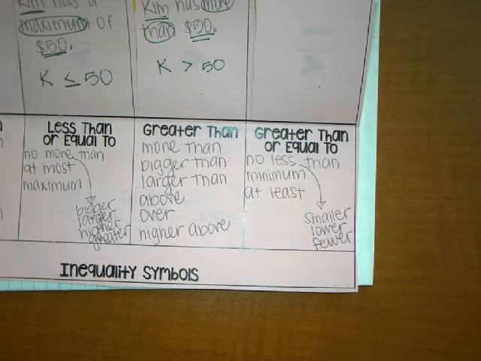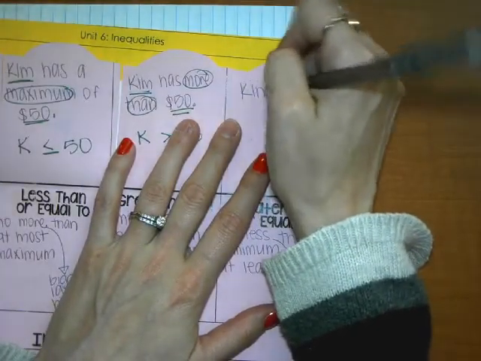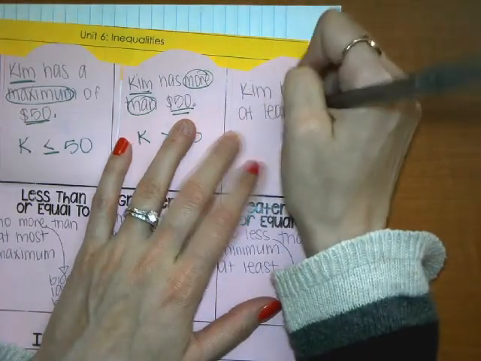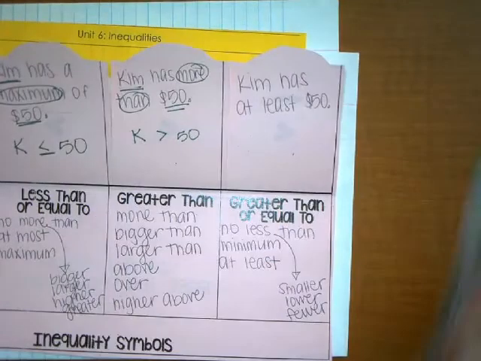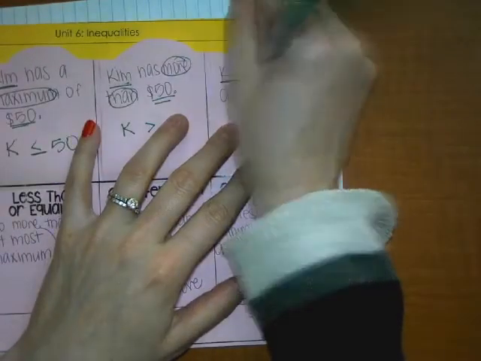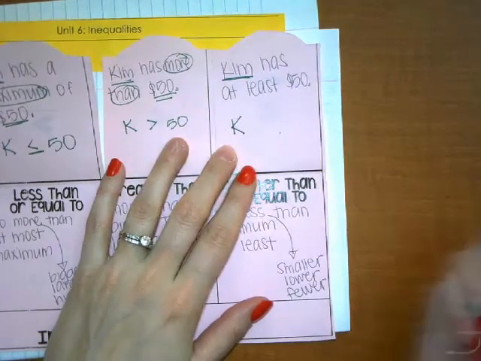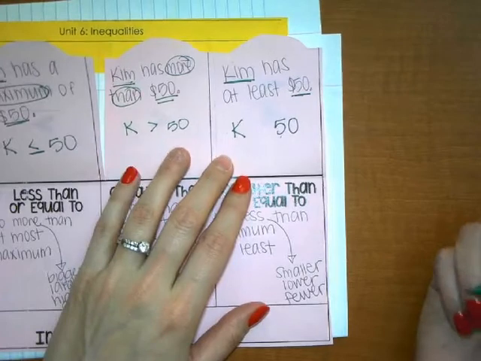Okay. So last example, Kim has at least $50. So we've got Kim. She's our variable. That is our K. We're still talking about the number 50. And what's our key phrase, everyone?